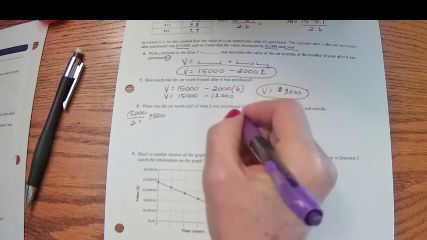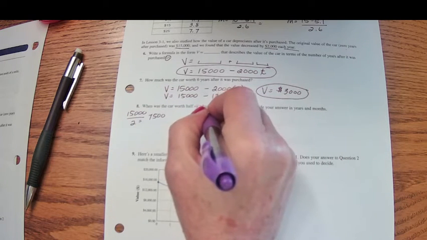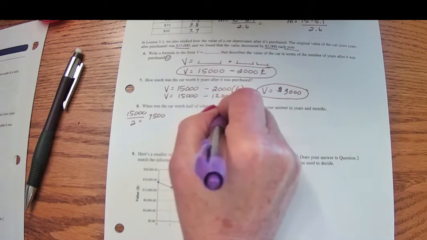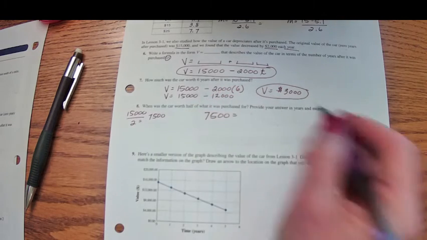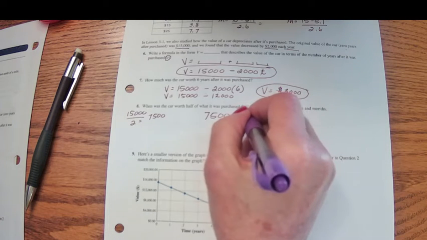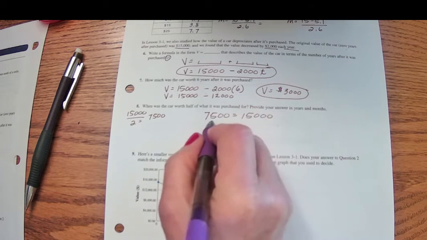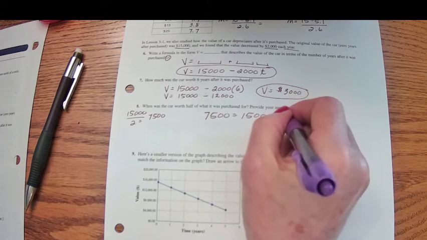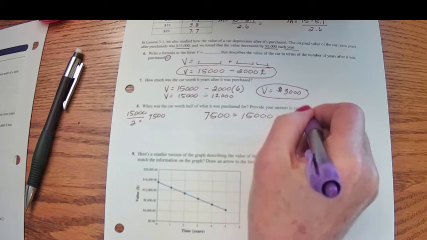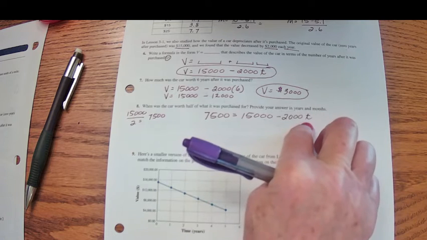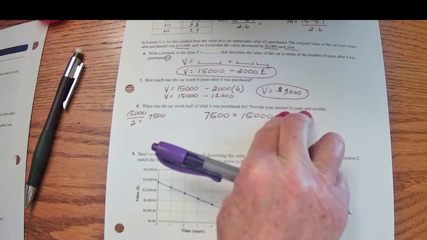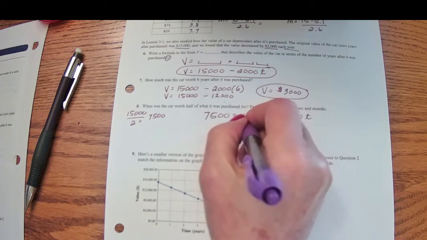They're really asking us, what is t when the value is 7,500? When the value is 7,500, starting point minus $2,000 per year, and we want to get t. So the first thing we want to do is subtract 15,000 from both sides.